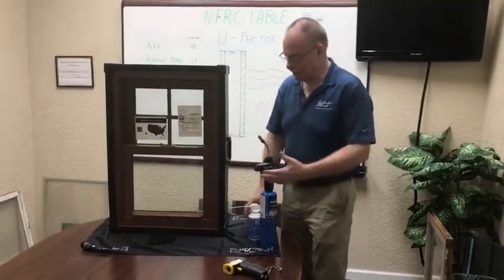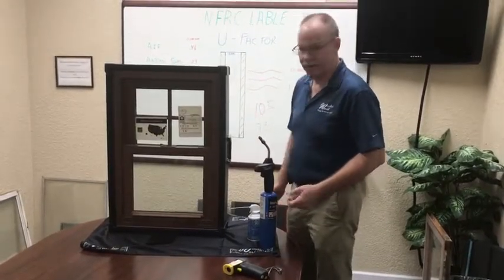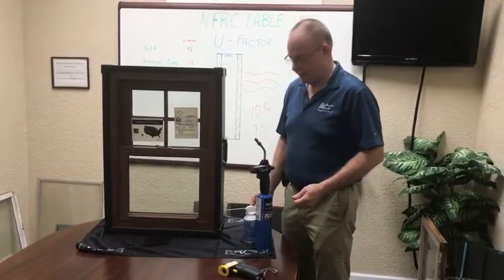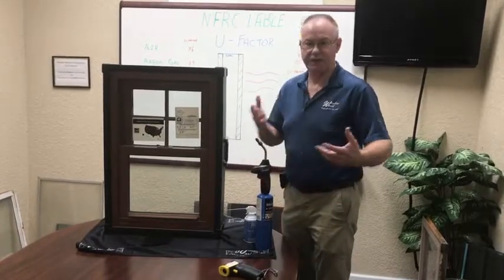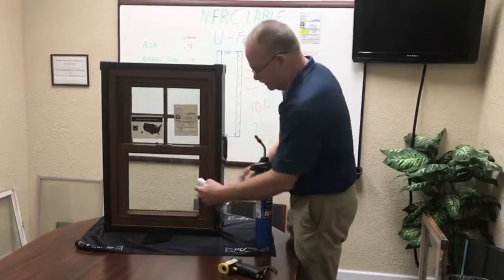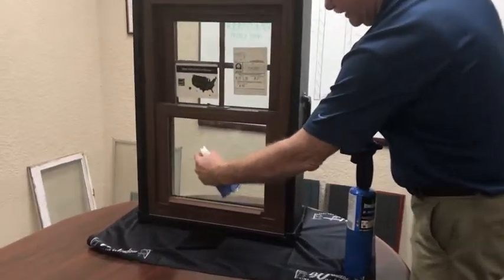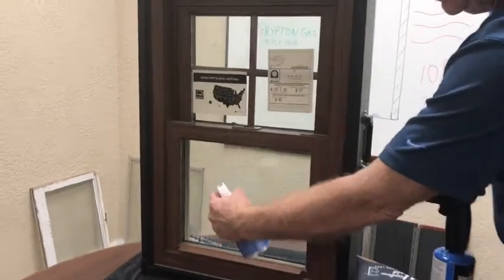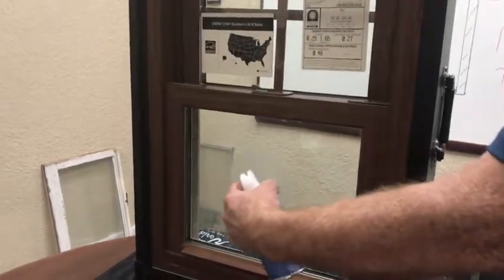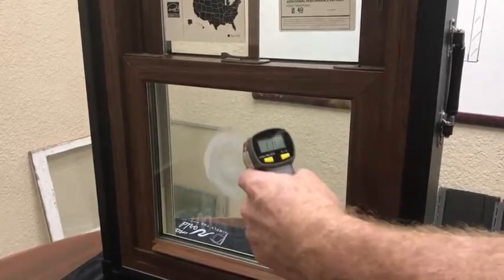Okay, now we have our insulated double pane glass window with argon gas in it. And this will demonstrate the same things we did on the single pane glass, but you'll see a huge difference in what the two will do. Here's our cold spot right here. Either it's your air conditioning or it's old man winter out there, really giving you havoc with your cold air.